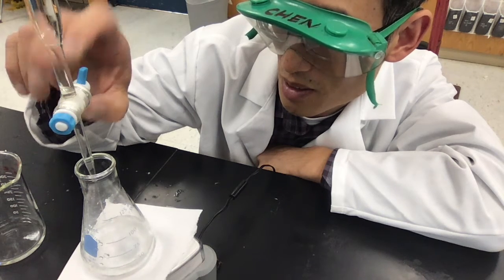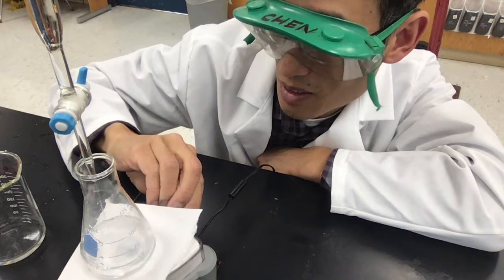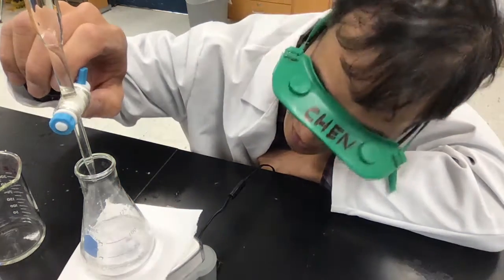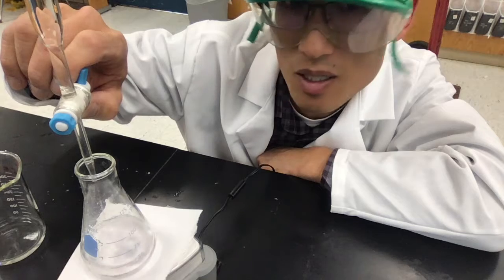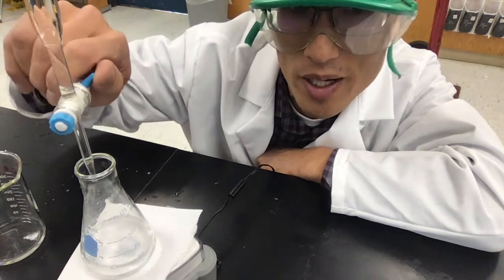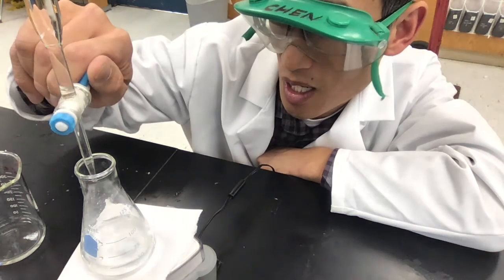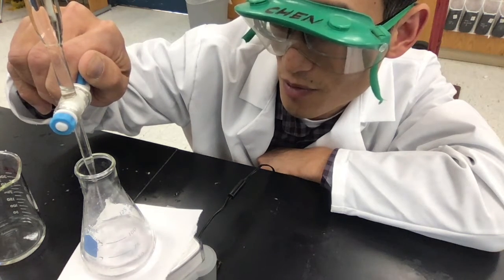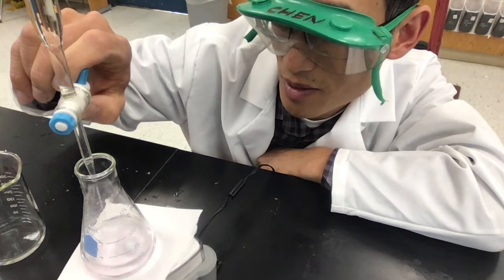Okay. So you can see it's starting to change a little bit. You can see a little bit of pink there. Okay, so you normally slow down. You can see that went away. So I'm going to add some more. But this is to get a rough estimate of where the endpoint is.